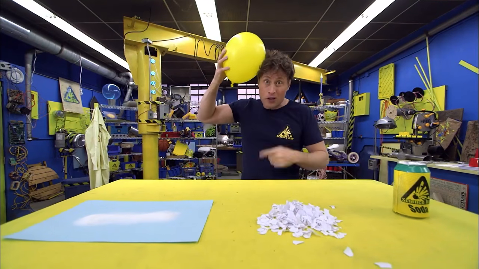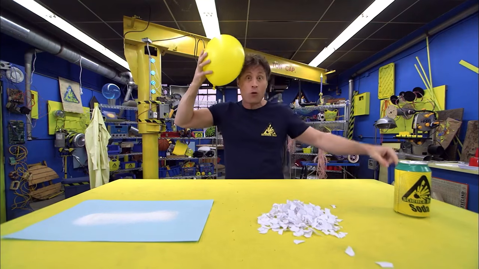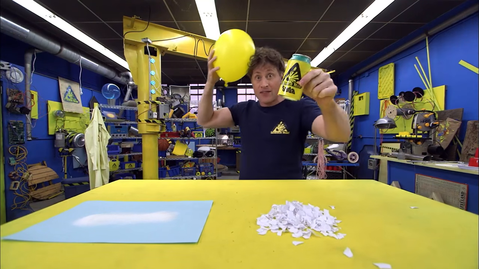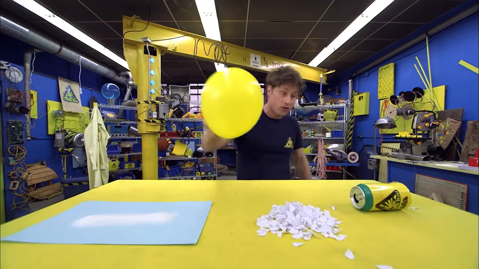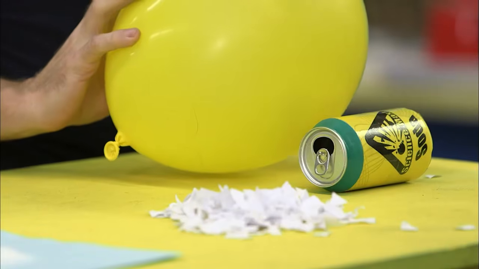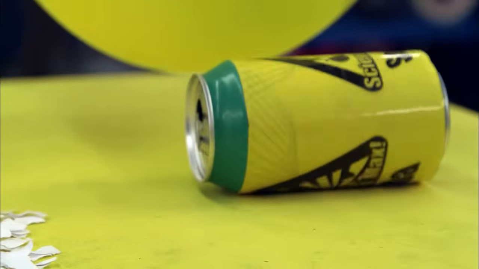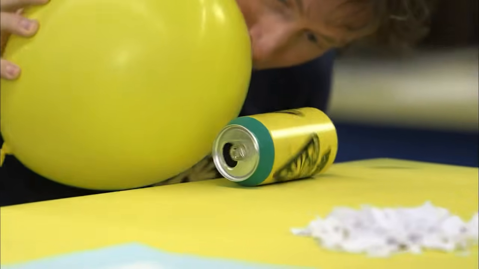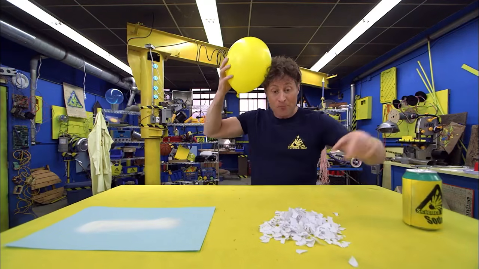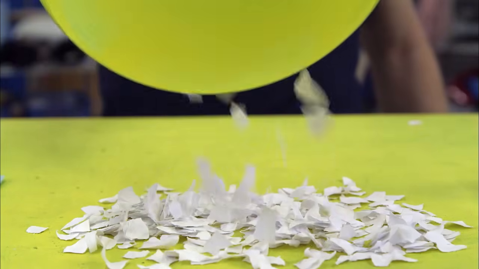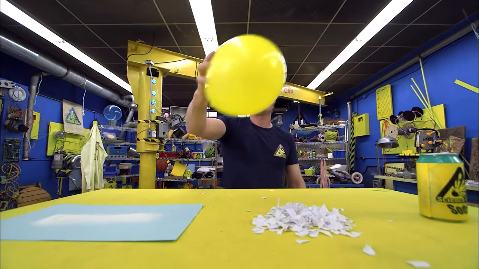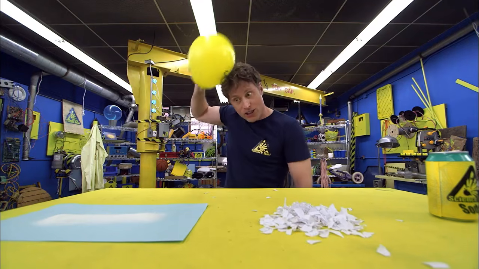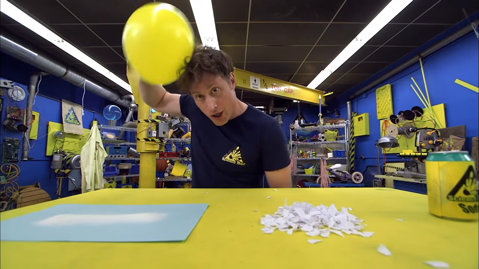Right now, this balloon is building up a big negative charge, which means it will be attracted to all of these things. This can of Science Max soda, it has a neutral charge. The balloon has a negative charge, which means the can will be attracted to the balloon. And this paper is neutrally charged, which means the paper will be attracted to the balloon. And if you hold the negatively charged balloon next to neutrally charged sugar, haha, sugar storm.